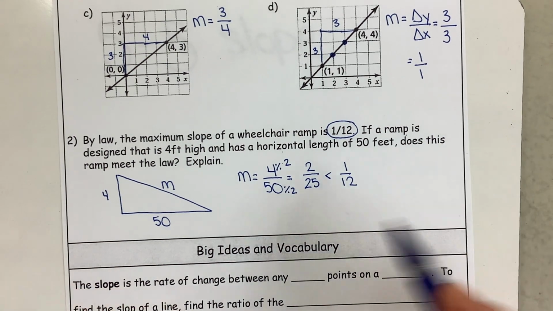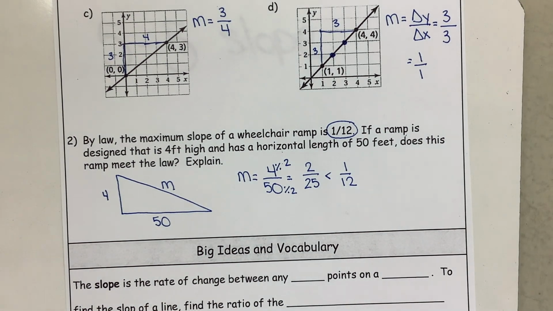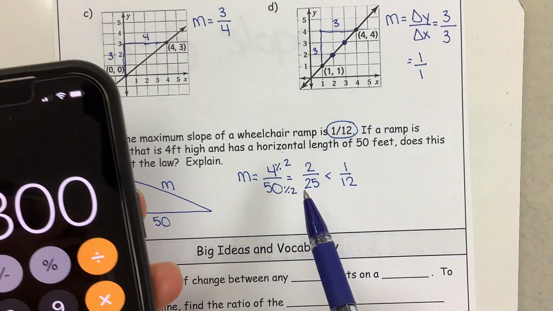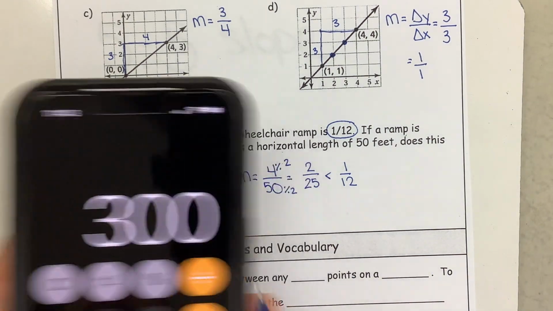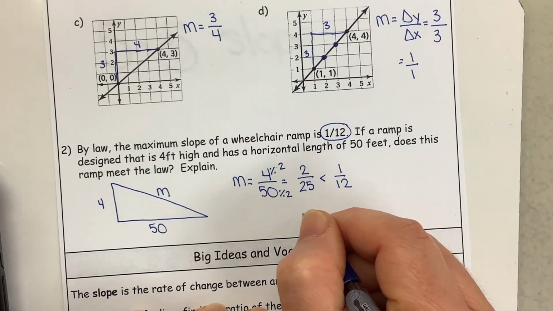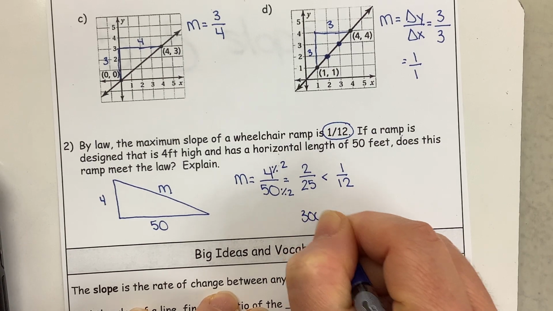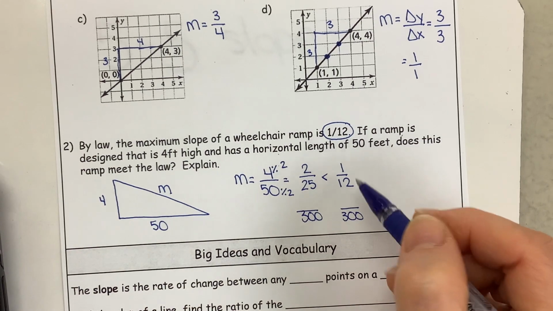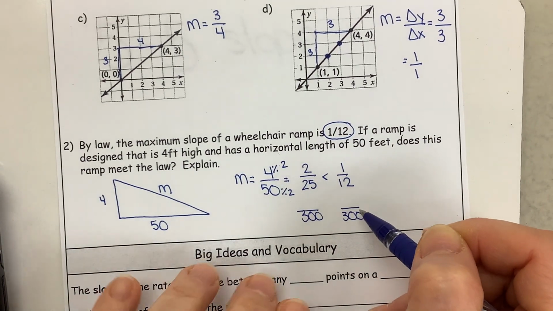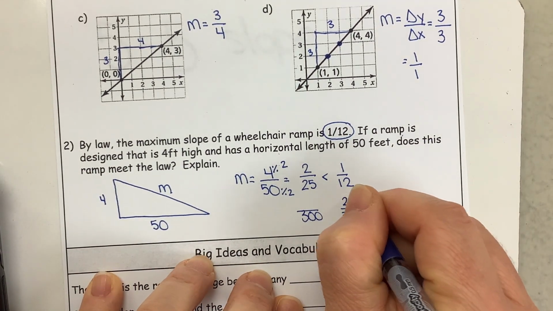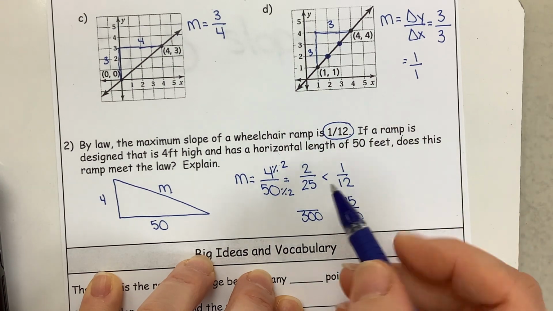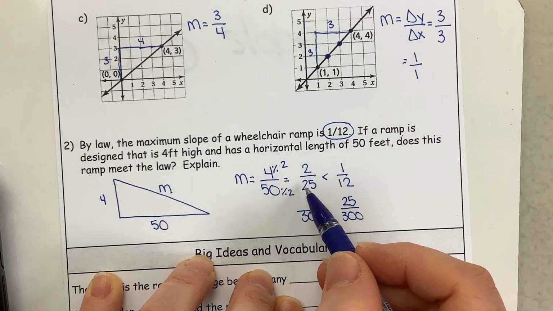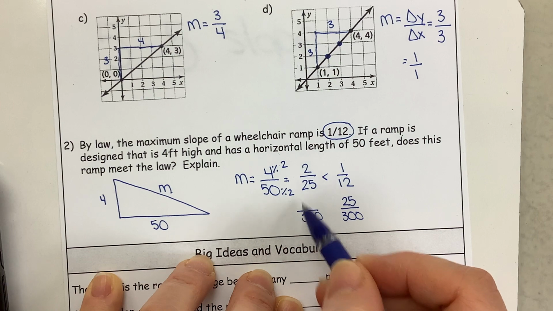Alrighty. So I need a common denominator. And it looks like it's actually just going to be 25 times 12. So 25 times 12 gives me 300. So I'm going to use a denominator of 300. 12 times 25 gives me 300. And 1 times 25 is going to be 25. 25 times 12 will give me 300.